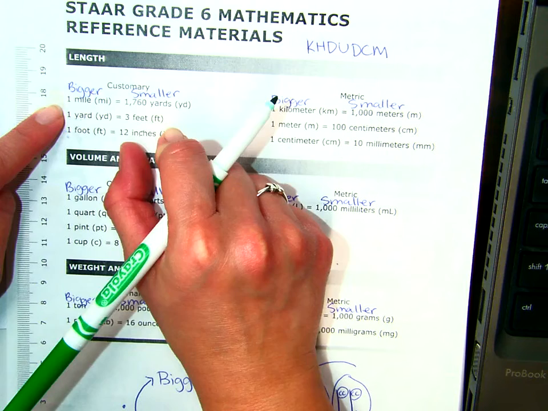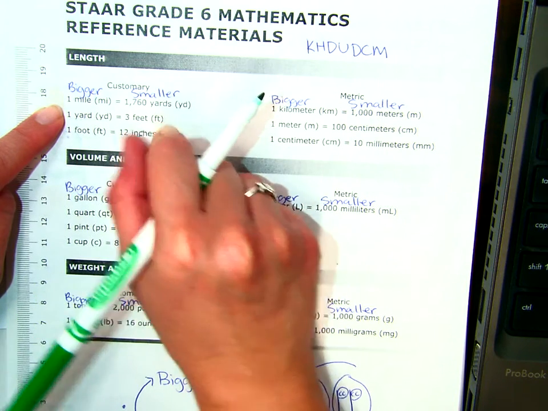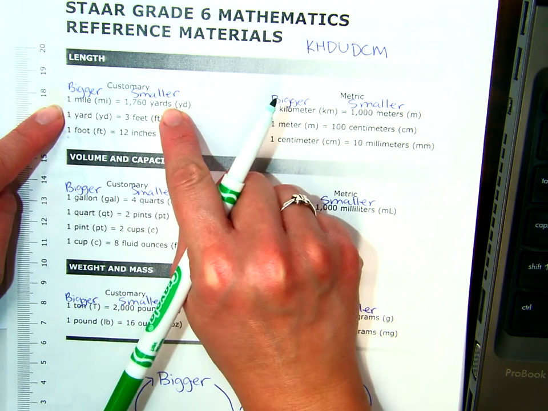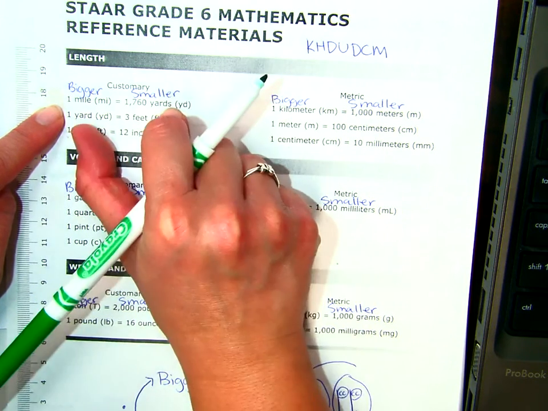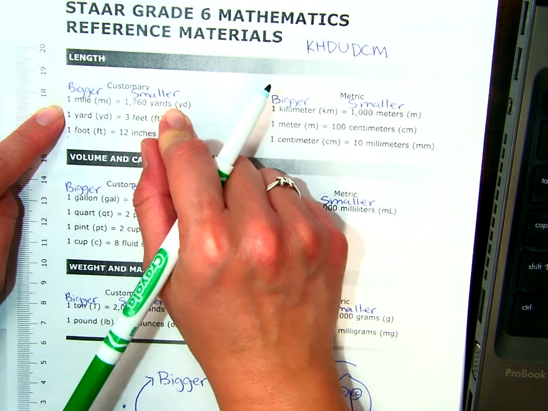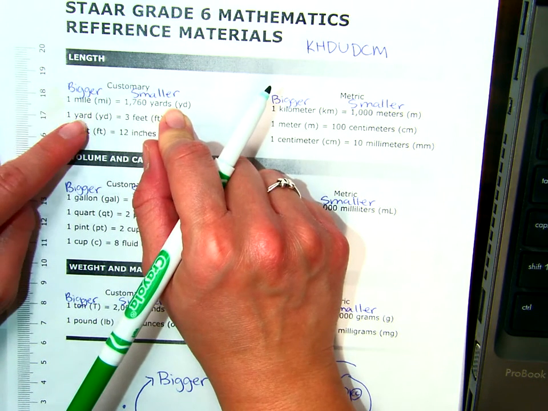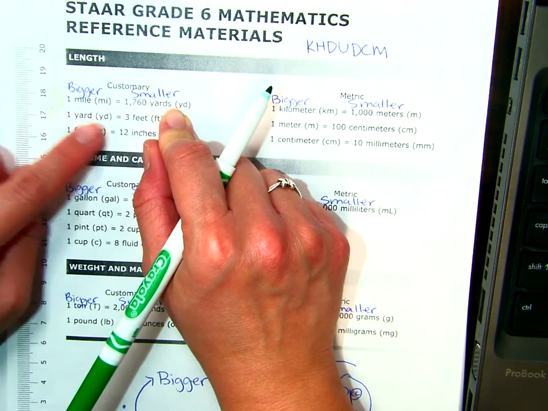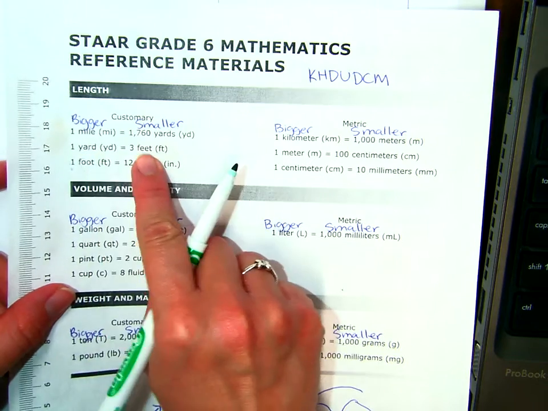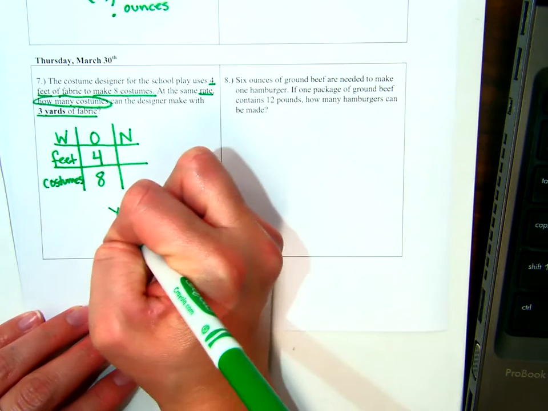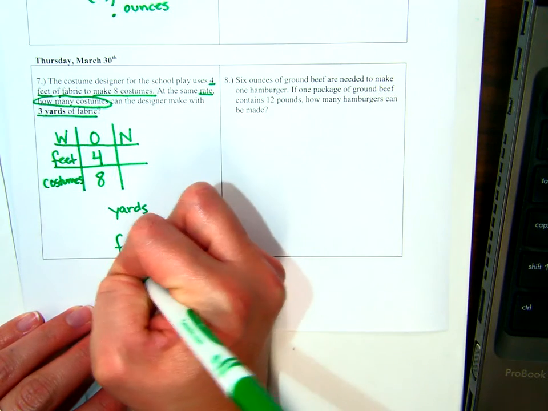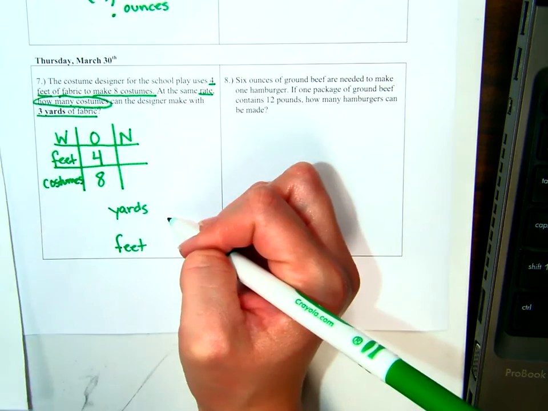That would mean 36 inches are in 1 yard. But this one is just a 1-step converting, so that kind of helps us out. For every 1 yard, there's 3 feet. So again, bigger to smaller like we did in yesterday's video, the bigger units are yards, and the smaller units are feet. So I'm going to draw my bigger to smaller, and I'm going to put yards on top, feet on the bottom. So yards and feet.